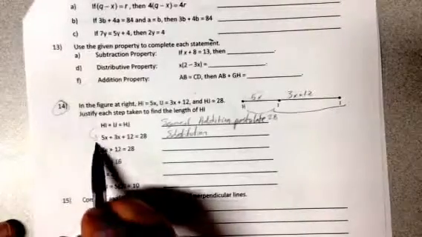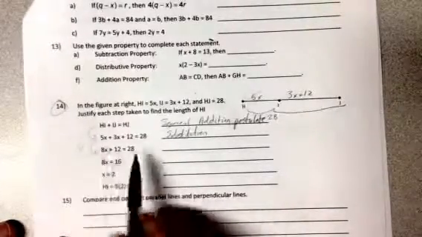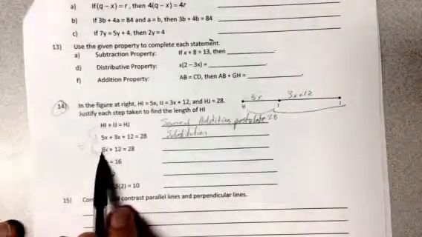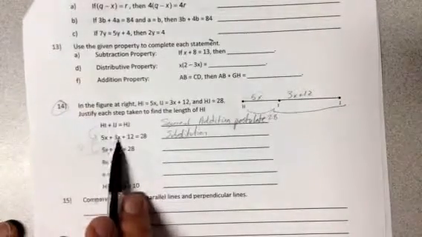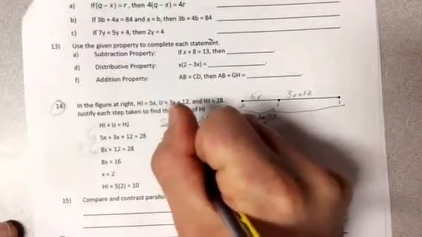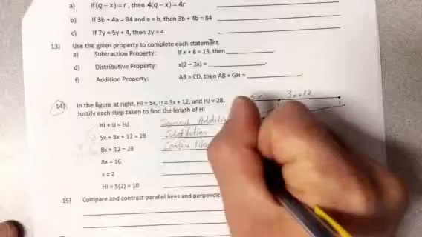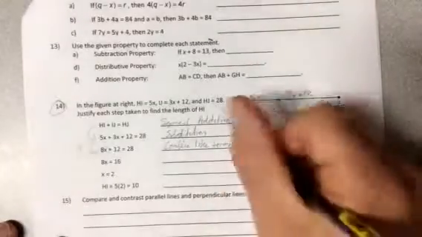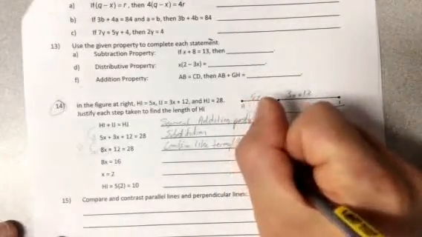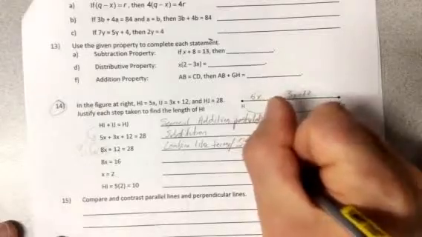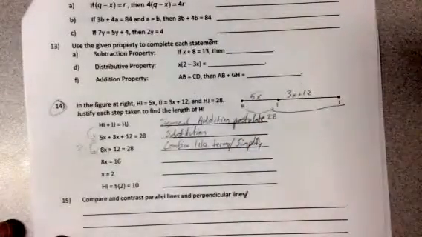How did they get the 8x? That's the question, because that's what's different. We have an 8x. They put 5x and 3x together, so they combined like terms. Or you could say they simplified that side of the equation. I would accept either answer.